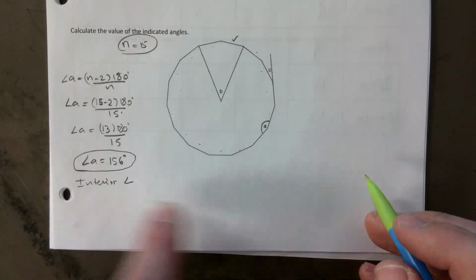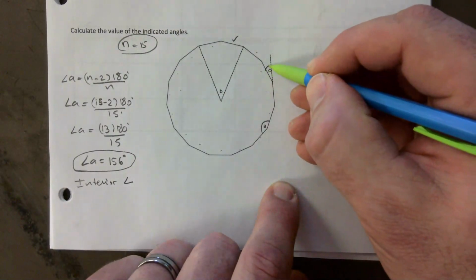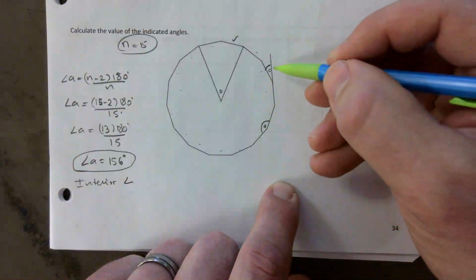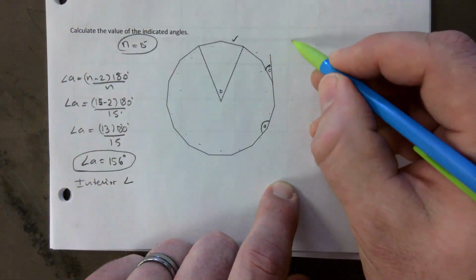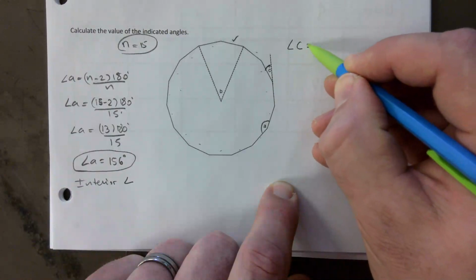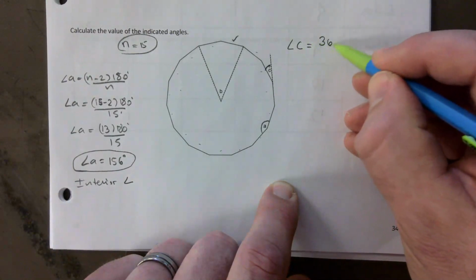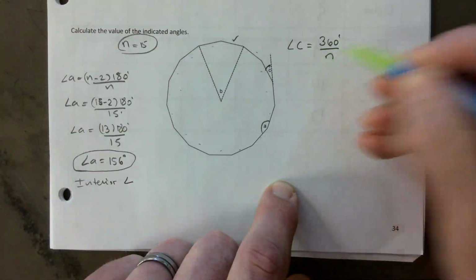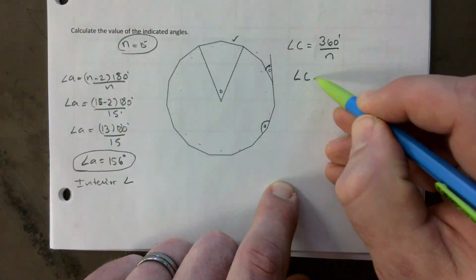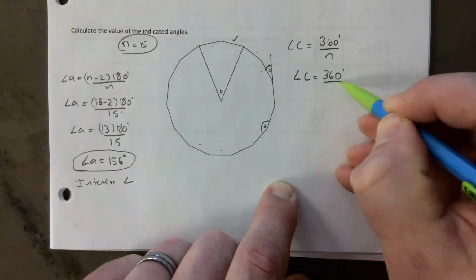Let's find C next here. In no particular order, by the way, but what's C? C is an exterior angle, so you could go 360 divided by n. C is 360 divided by 15.